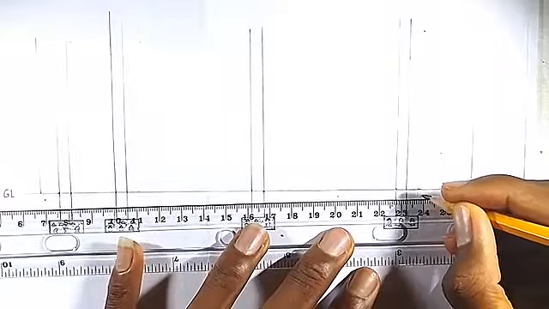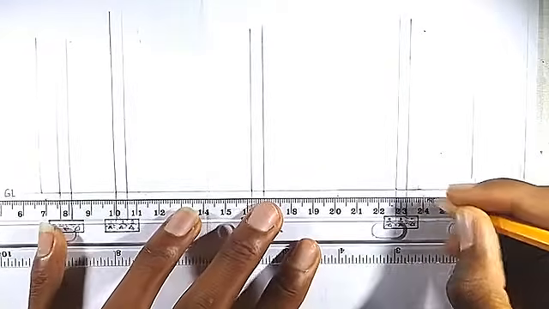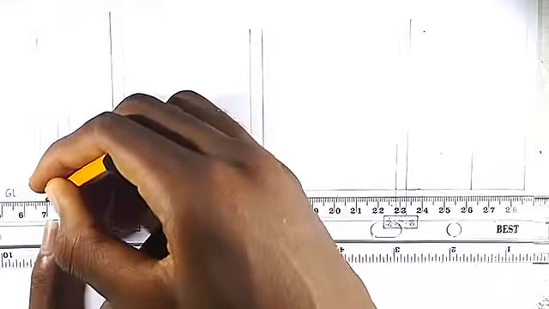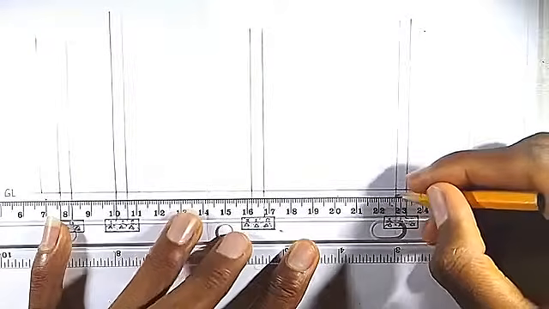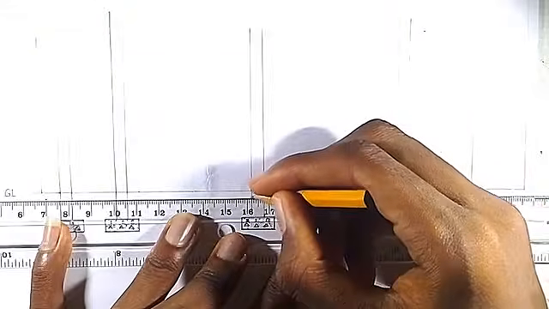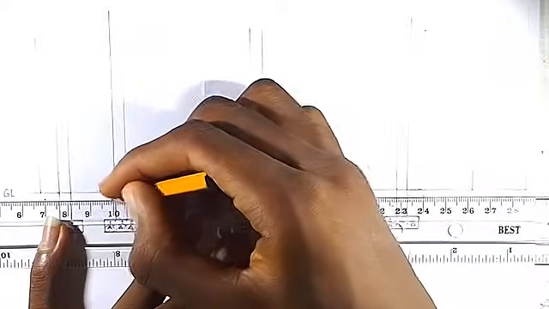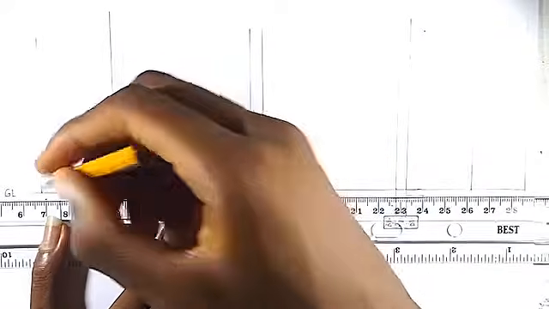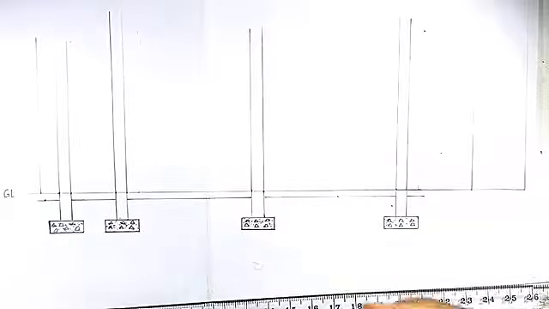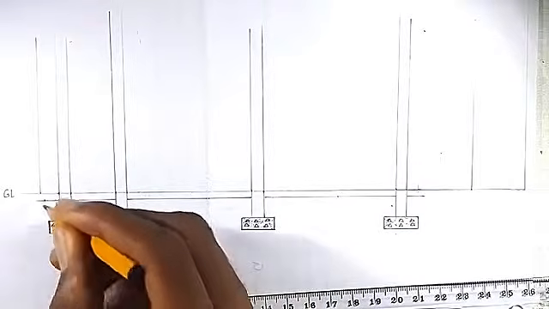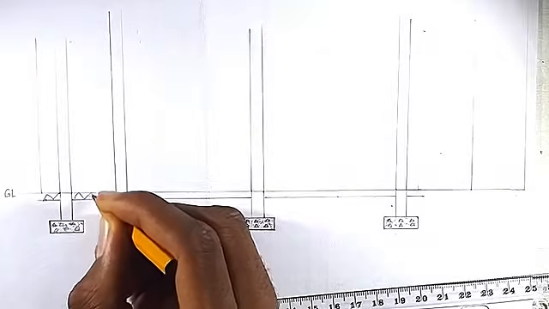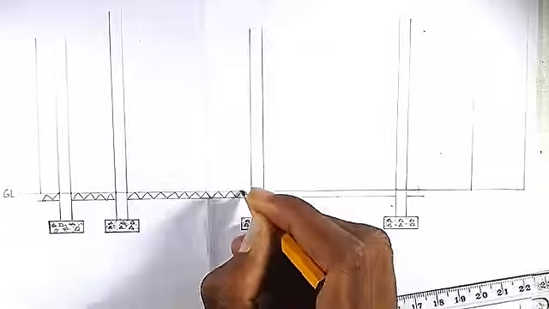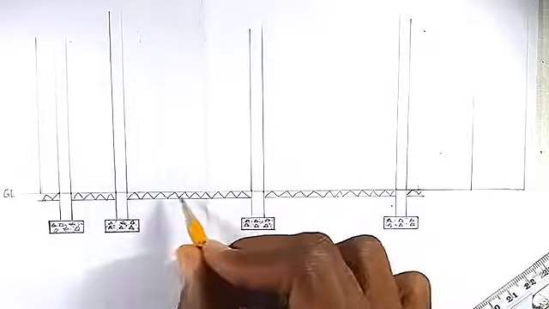Good. Then we have to draw the line so it does not pass through the walls. Take note. The hardcore does not pass through the wall. So we draw like a triangle for the hardcore, something like this. So this is for the hardcore below the ground level.